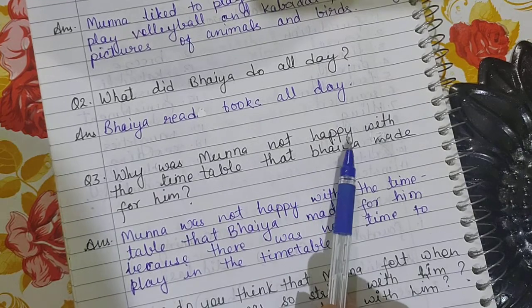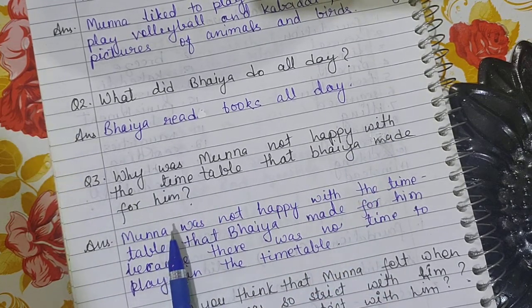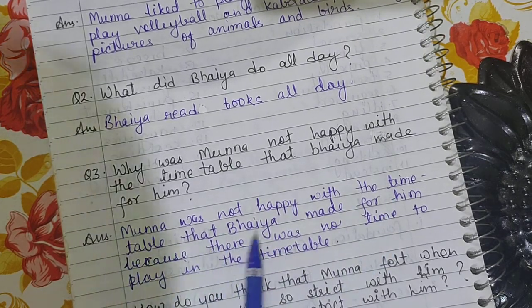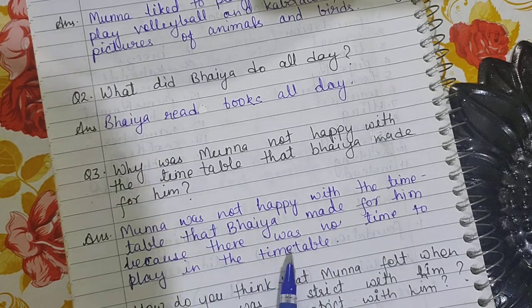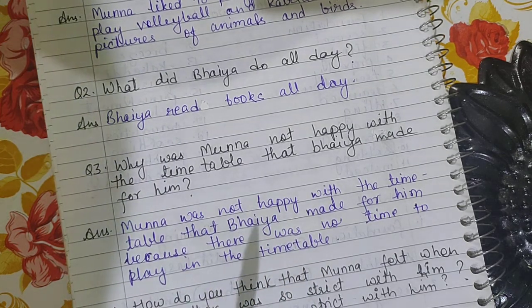Why was Munna not happy with the timetable that Bhaiya made for him? Why was he not happy? Because there was no time to play in the timetable. Yes, that's why he was upset, because he just loved to play.